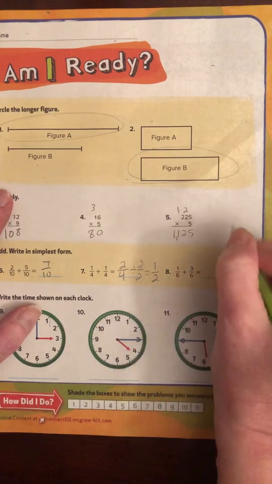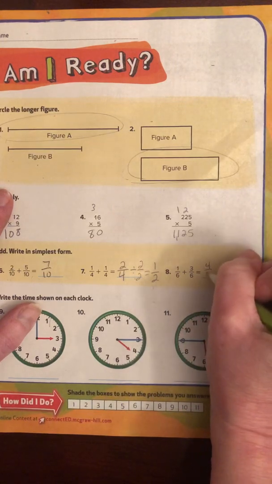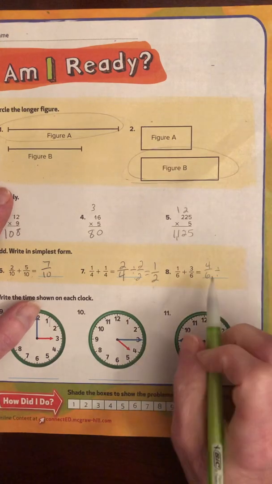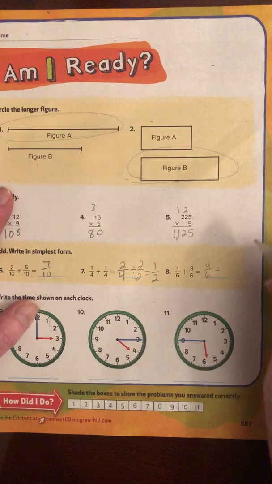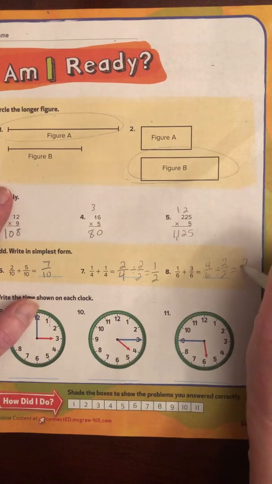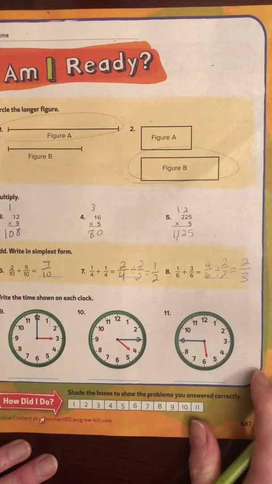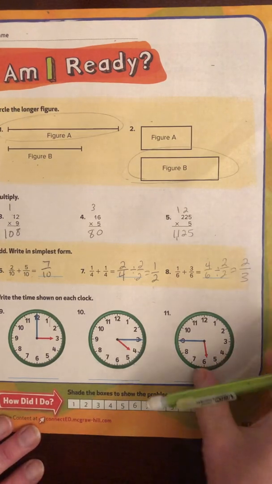1/6 plus 3/6. Again, like denominators, so you just add the numerators. That's 4/6. Okay, now this can also be simplified. The greatest common factor between 4 and 6 is 2. So 4 divided by 2 is 2, and 6 divided by 2 is 3. 2/3 is simplest form because the greatest common factor between these two numbers, 2 and 3, is 1.